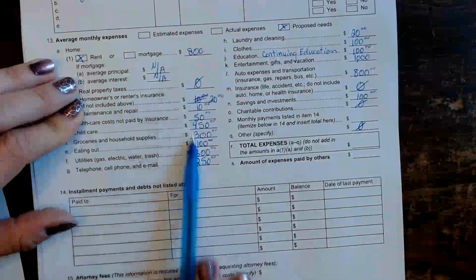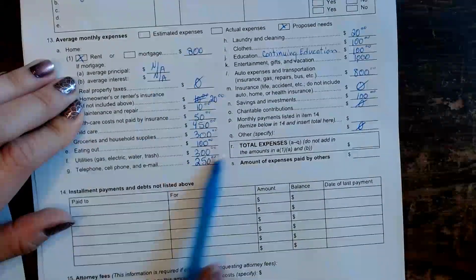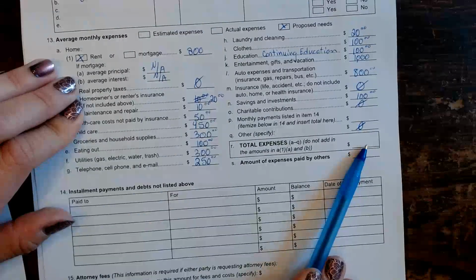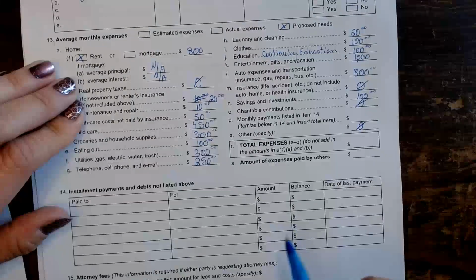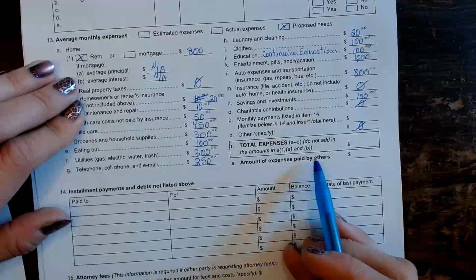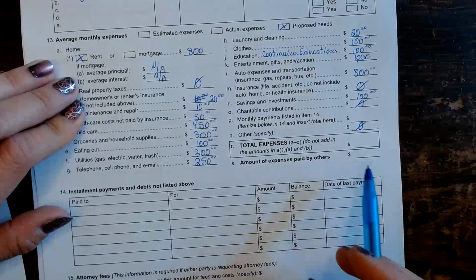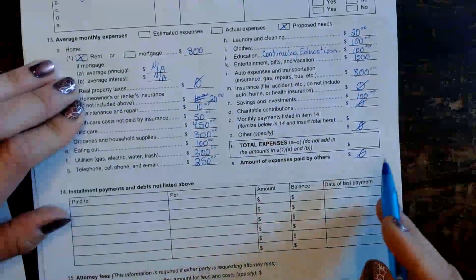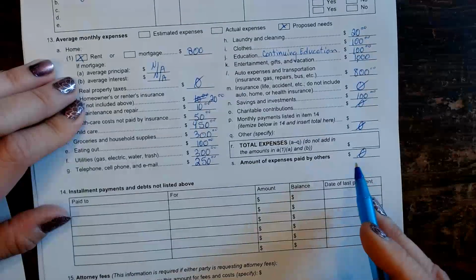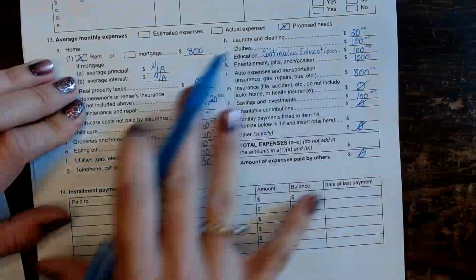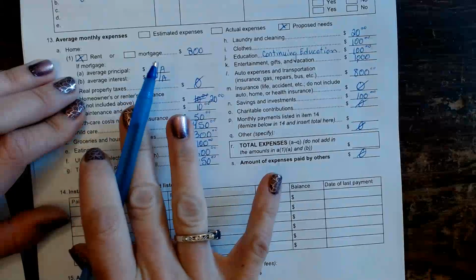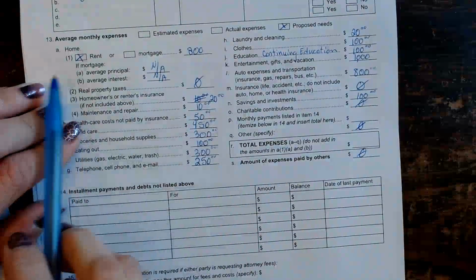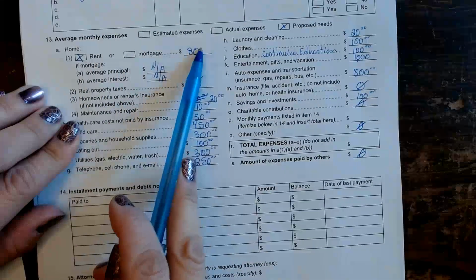You're going to need to pull out your calculator, and you're going to need to tally up all of these expenses and write the total here. And then we're going to want to know if someone else is paying for any of these expenses. If they are, put that information here and then write a little note. So it could be that you did this for the total household expenses, in which case I would want to make it clear these are the total household expenses.